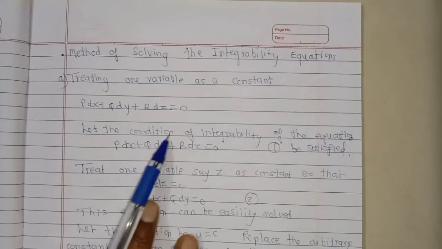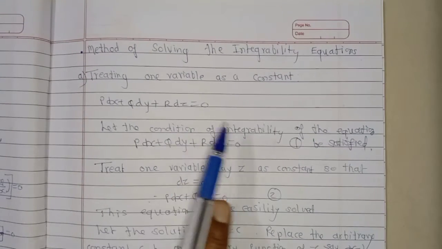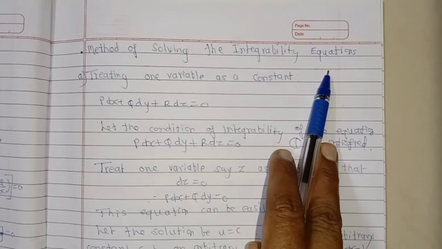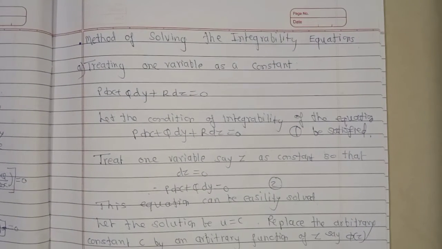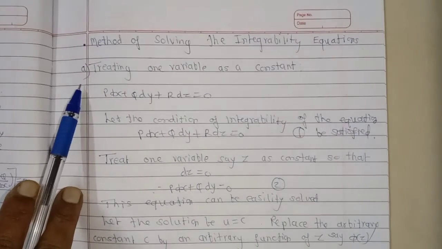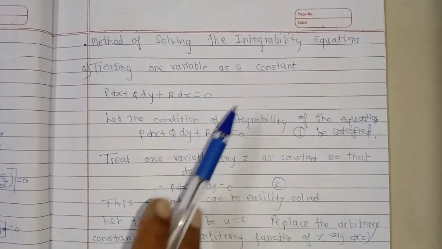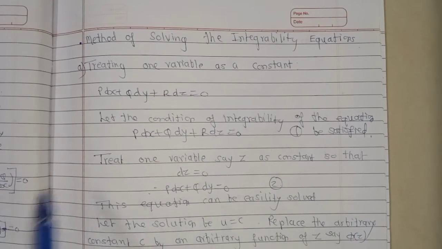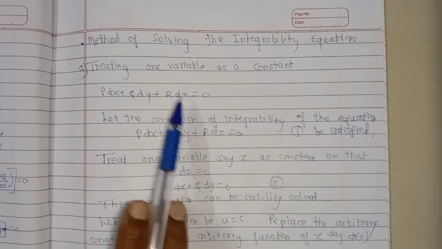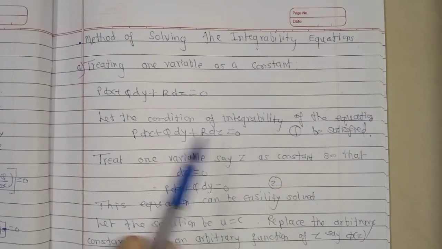Now we consider methods of solving integrable equations. Here, consider the first method, treating one variable as constant. That means if the condition of integrability is satisfied, then in this method we put one of the variables as constant.